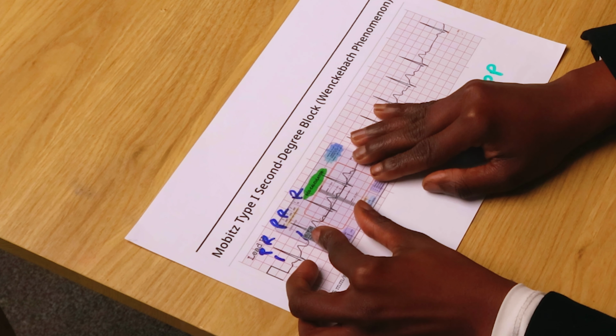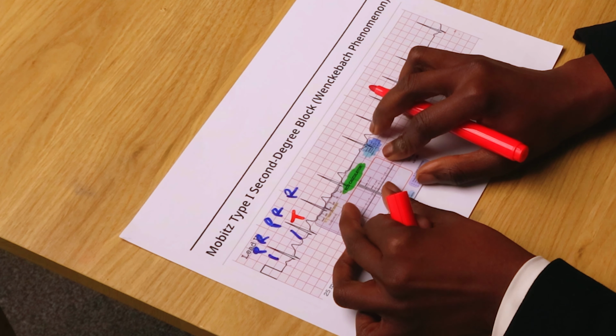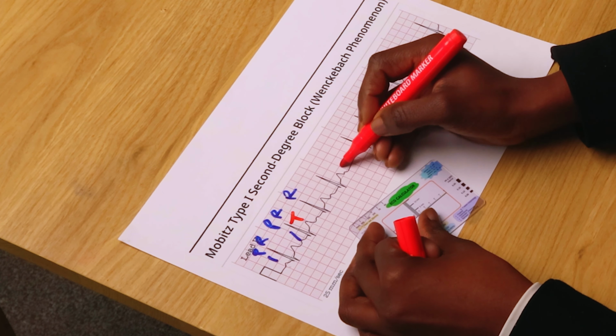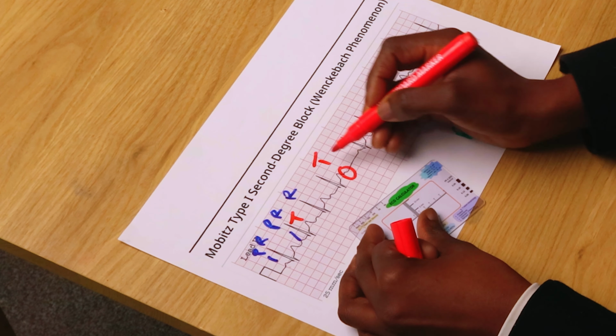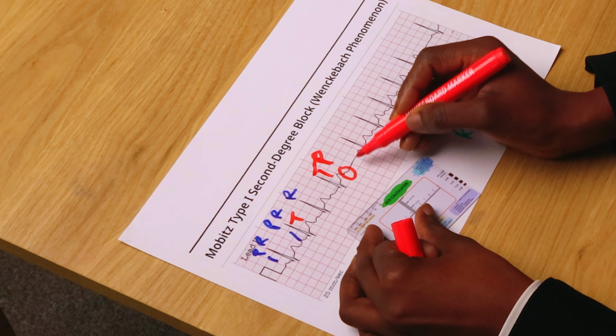Then I look for my next P wave. My next P wave is occurring so close to my T. Now, if you didn't know, the next upward deflection or the next curve after your QRS is the T. So immediately after my T, there is a P wave going on here. And this P wave as well is coming immediately after my T, and then the P wave is not conducting into any QRS.